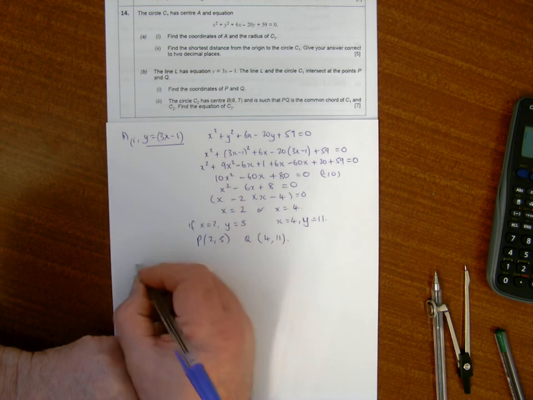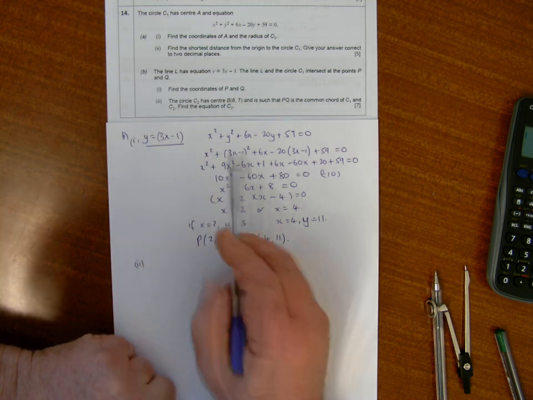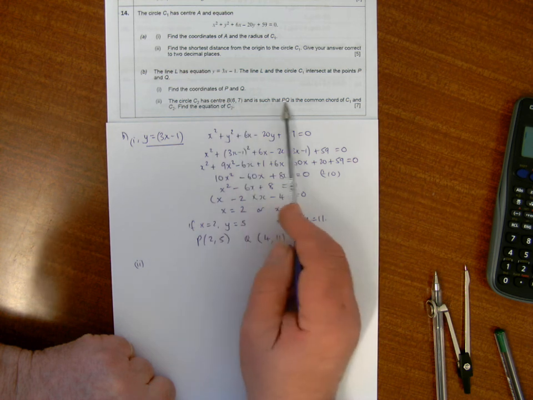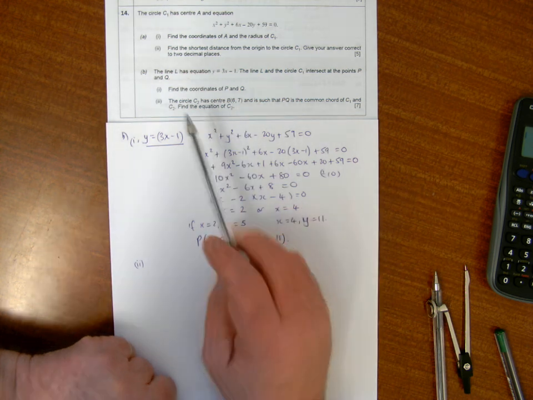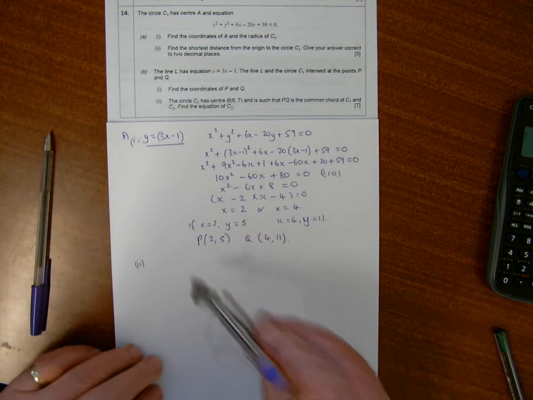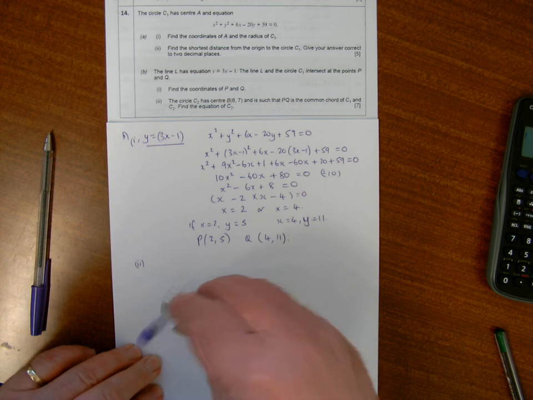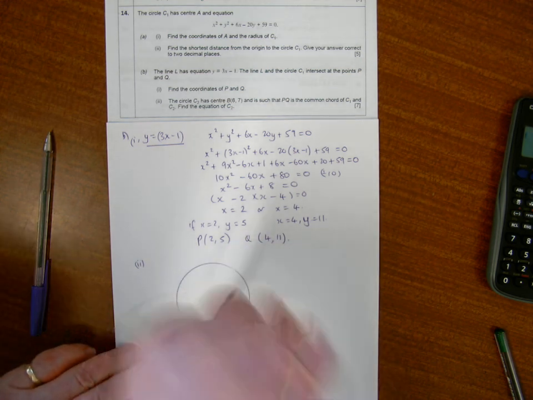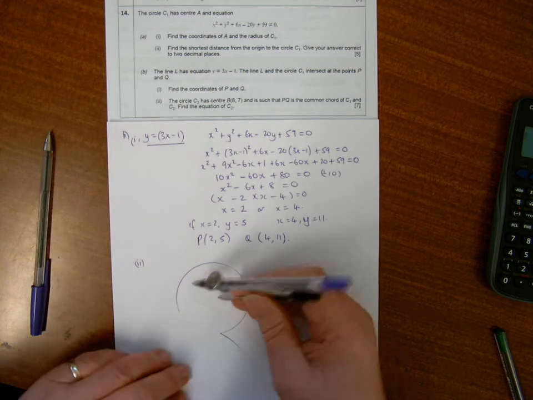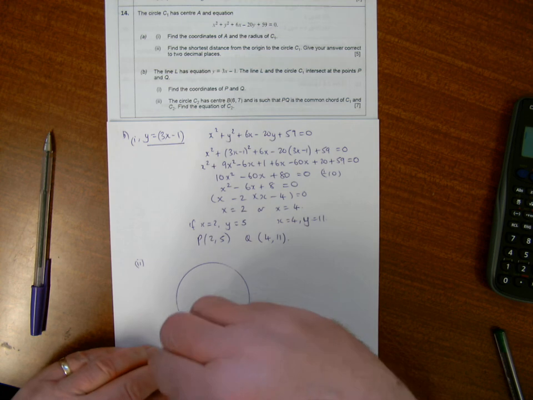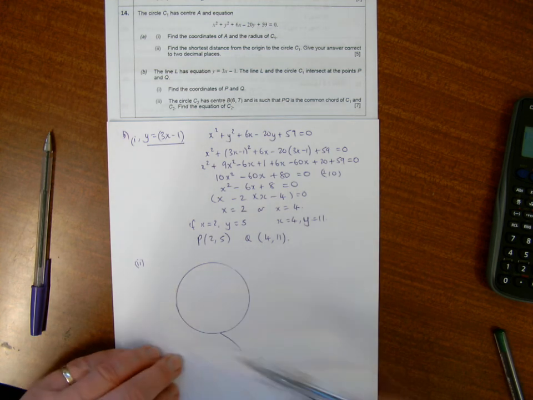That's part 1. And then part 2: circle C2 has the centre (6, 7) and it's such that PQ is a common chord of C1 and C2. So if I draw two circles and they obviously intersect, just get a sketch to see what's happening.